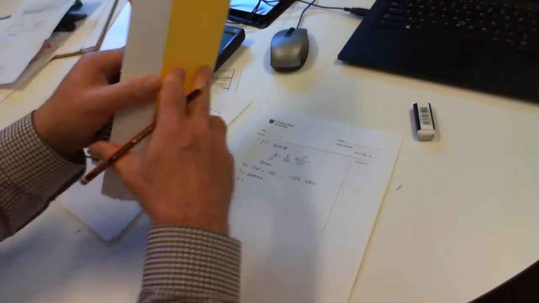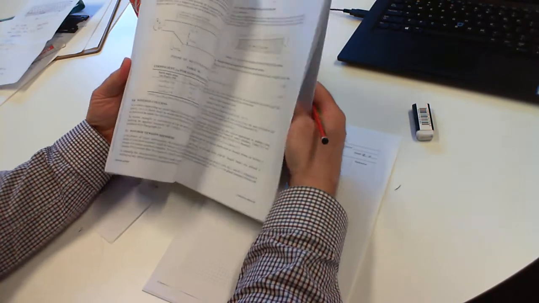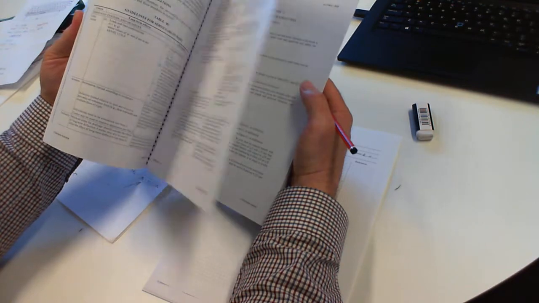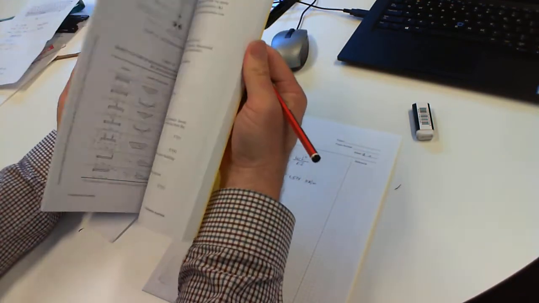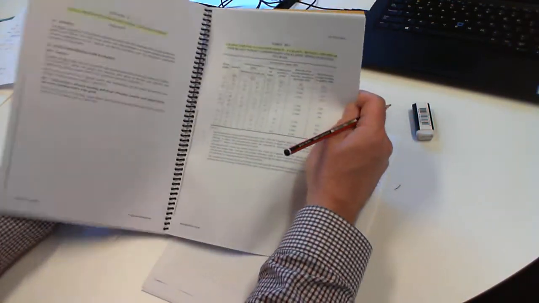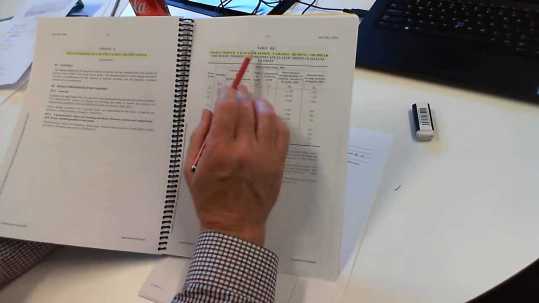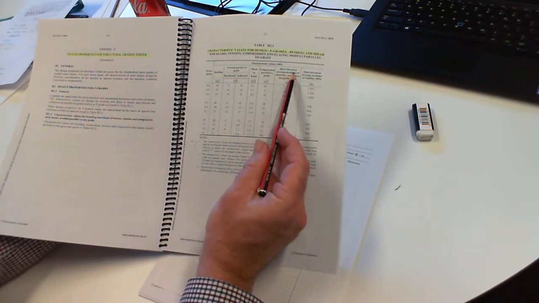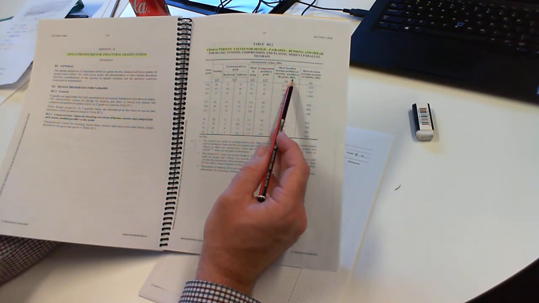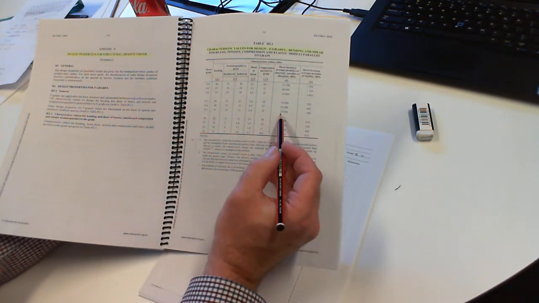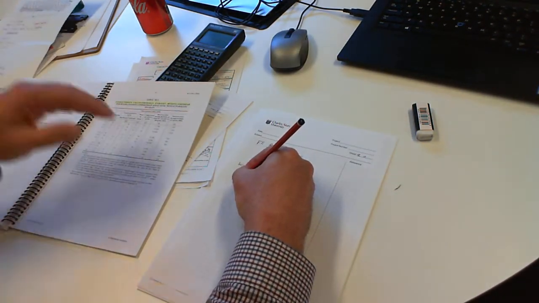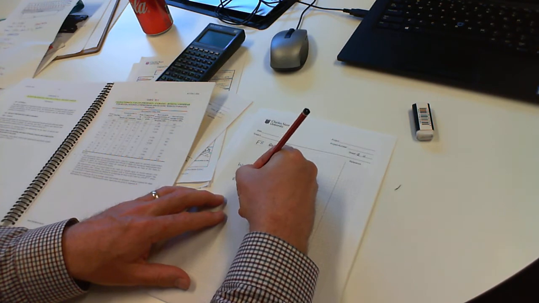is for F11 timber. If we go to the appendix and find that table, here we go. Appendix H, table 2.1, characteristic values for design F grades. Short duration, average modulus of elasticity parallel to the grain. That's what we're using here. And for F11, we get a value of 10,500. So E equals 10,500.